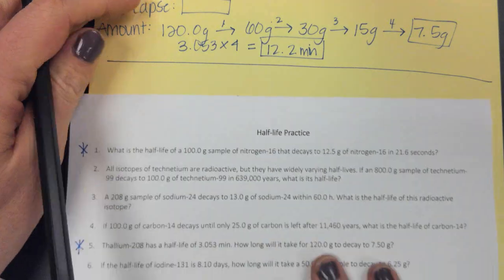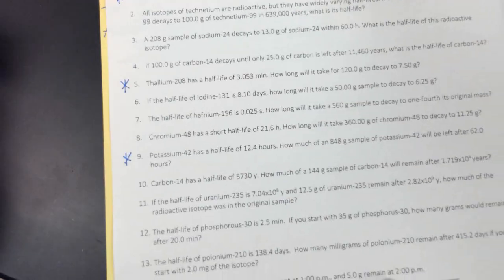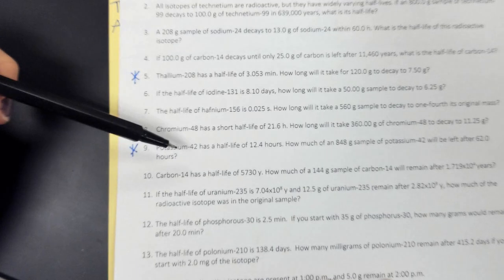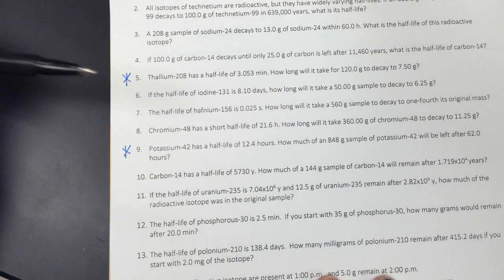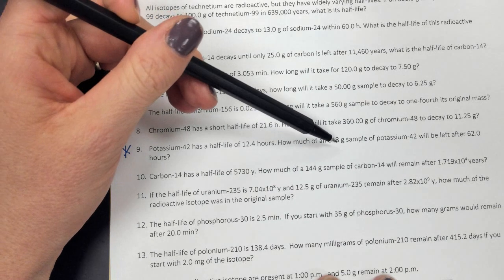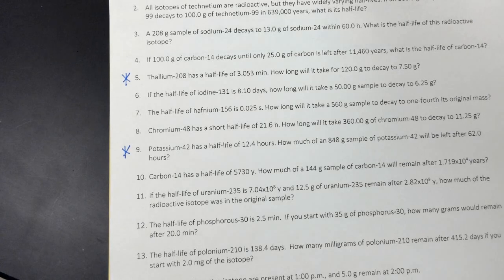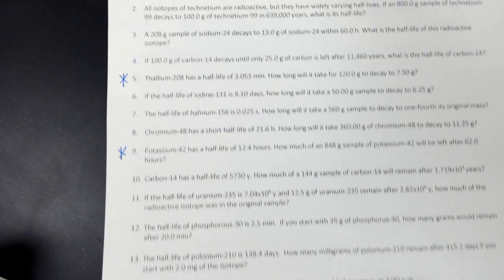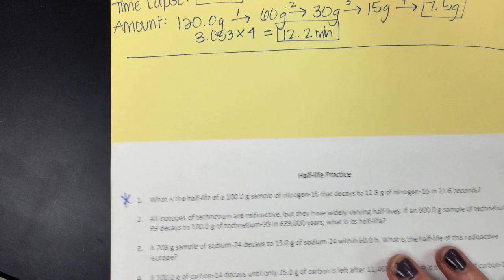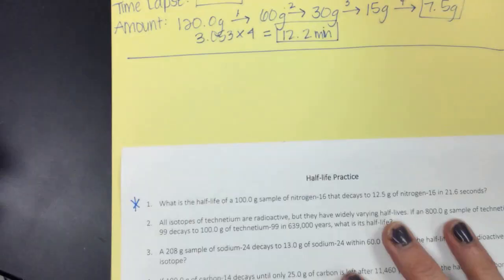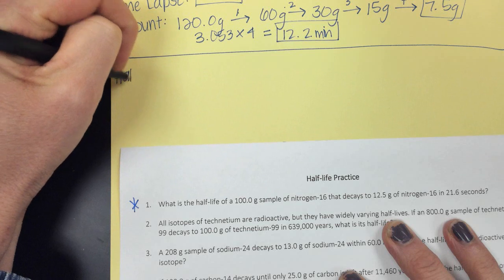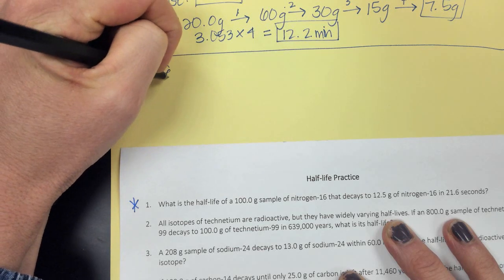The last one that I want to do is number 9. Potassium-42 has a half-life of 12.4 hours. How much of an 848 gram sample of potassium-42 will be left after 62, oh goodness, my lights went out. Excuse me, after 62 hours. Okay, so we're not given the ending amount. We're going to have to be given enough information to figure that out.